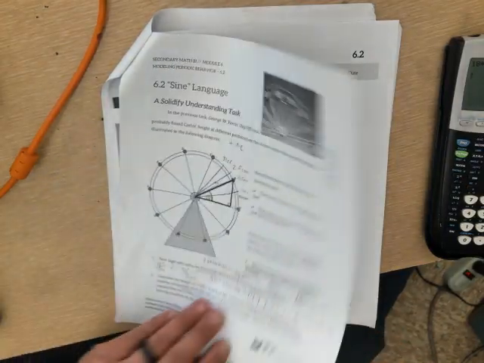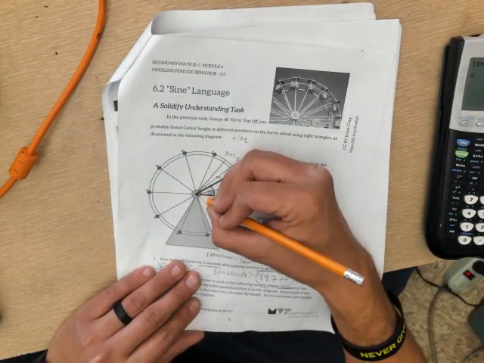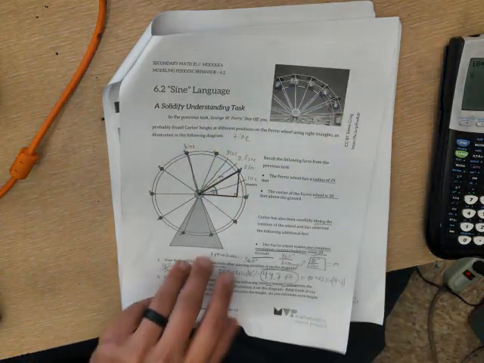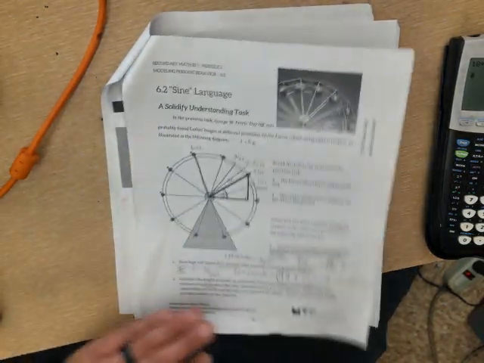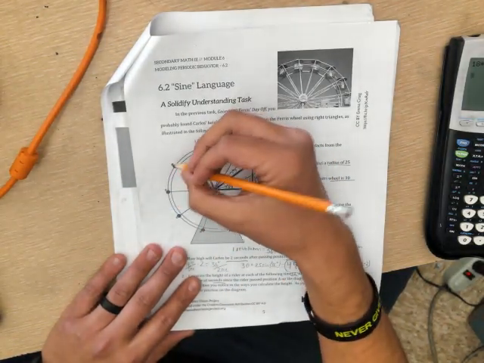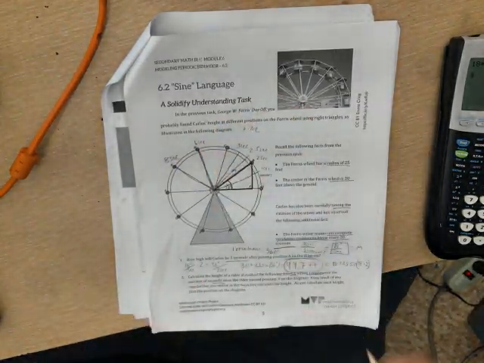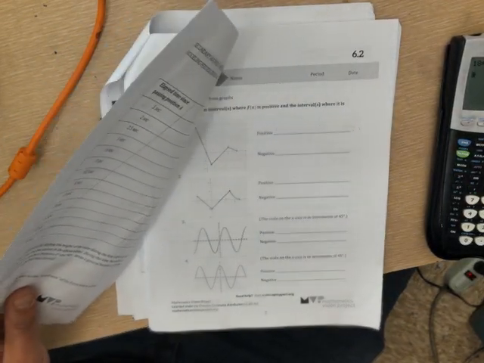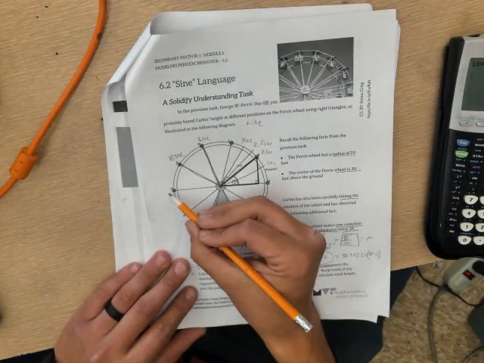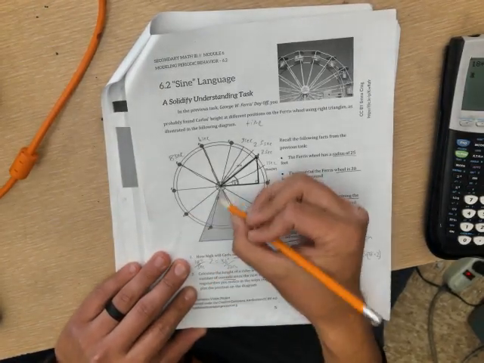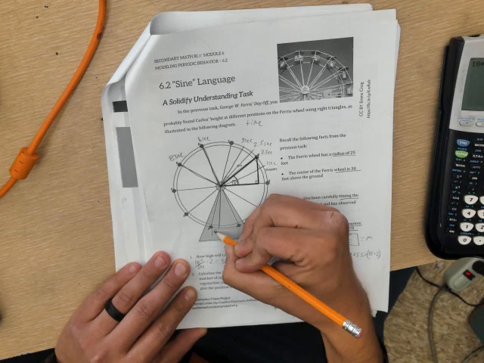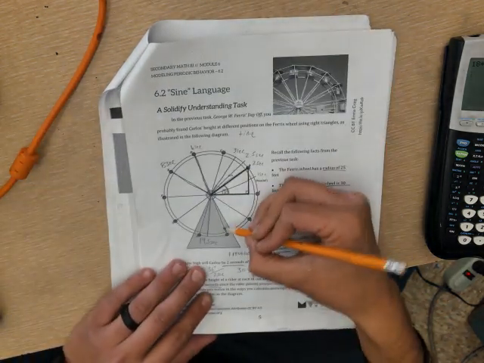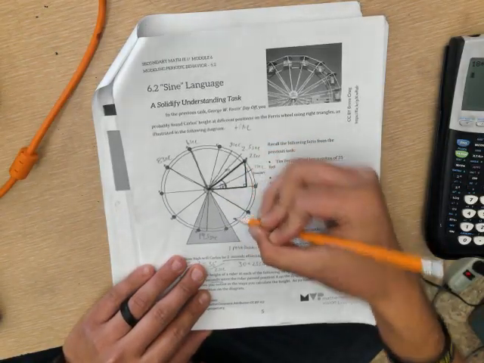I need 6 seconds. So 1, 2, 3, 4. There's my 6 second mark. There's 8 seconds. If all the way around is 20, half is 10. 10 isn't on here, so 11, 12, 13, 14. There's 14.5. 15 will be directly down. 16, 17, there's 18.